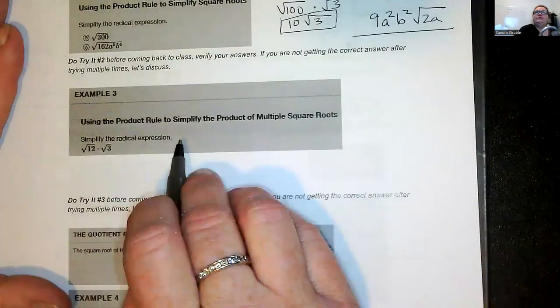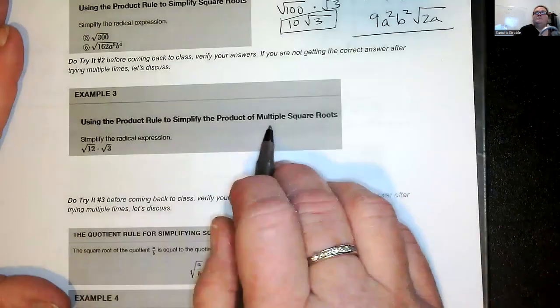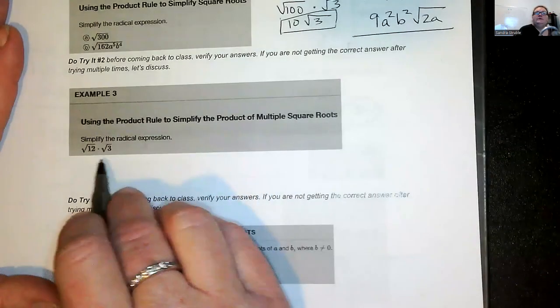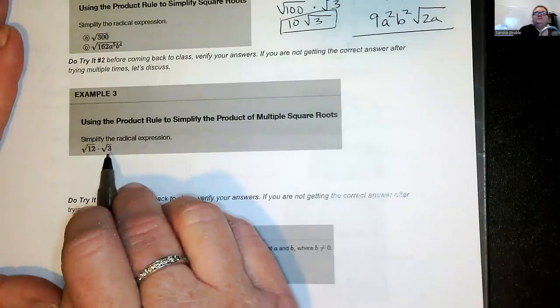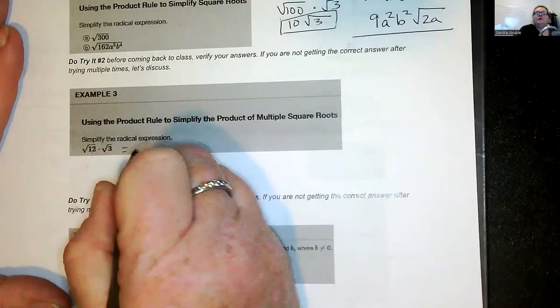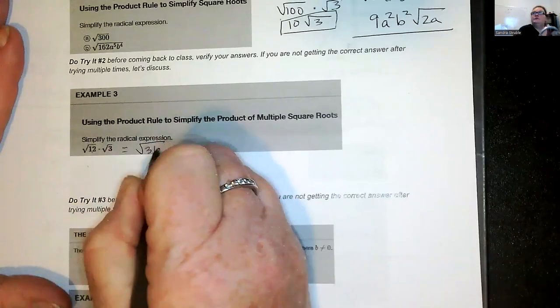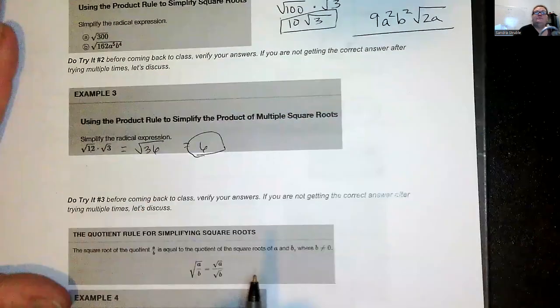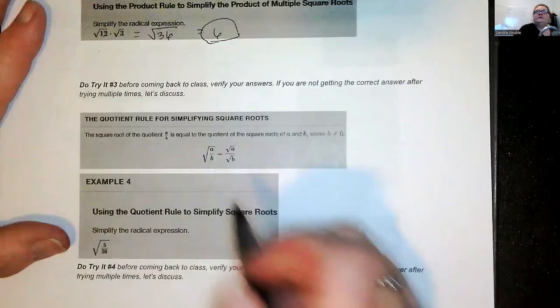Using the product rule to simplify the product of multiple square roots. So the first thing I'm going to do is just multiply them. Square root of 12 times square root of 3 is equal to the square root of 36. Well, the square root of 36 is just 6. So there's that one. All right, next one.